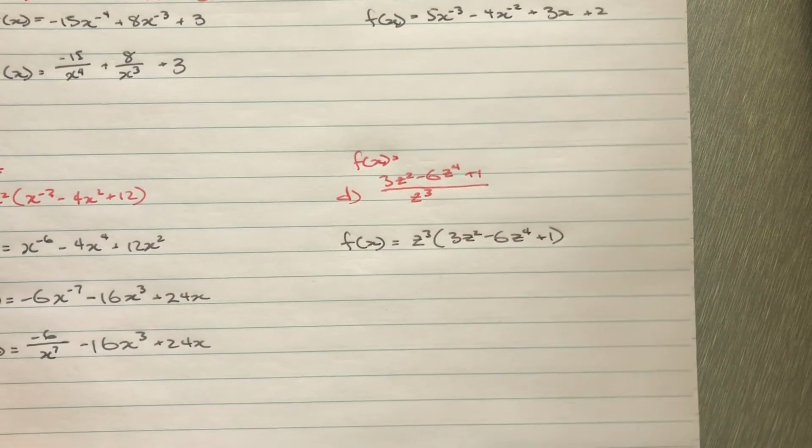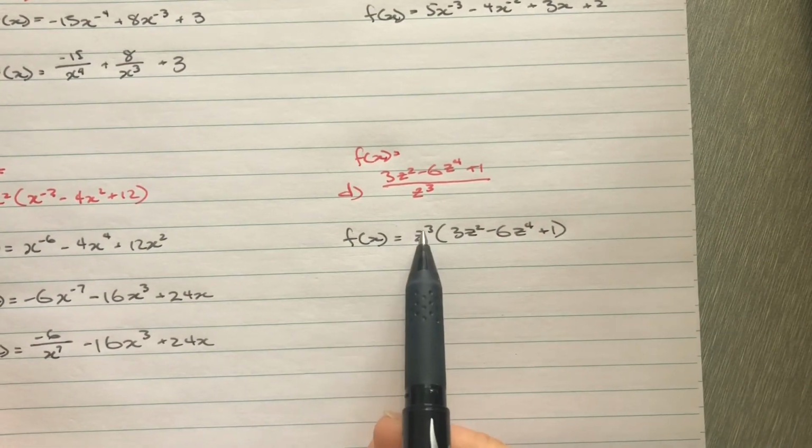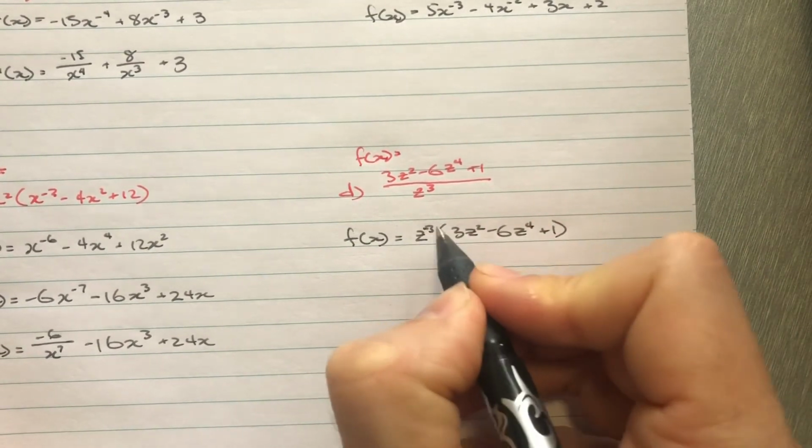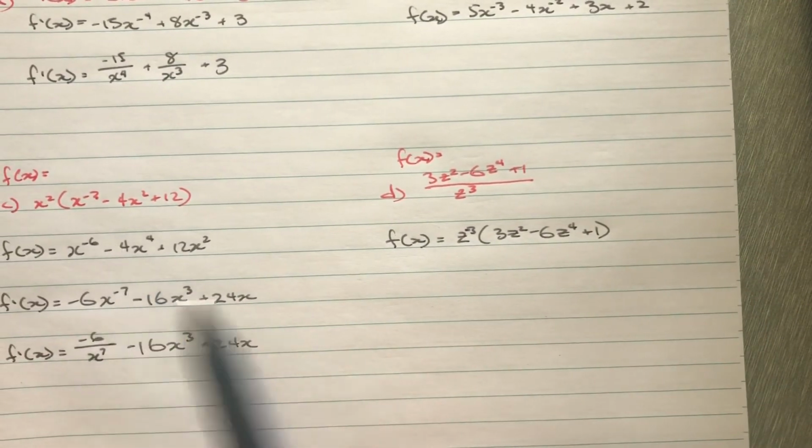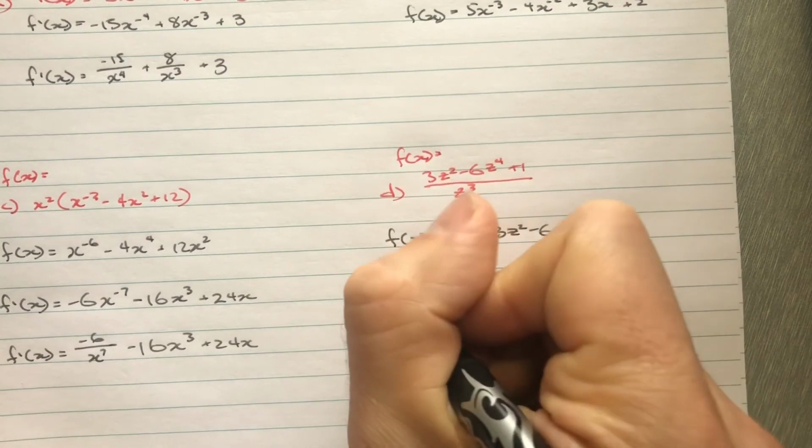Okay, so I'll move that up to the top, except I need to make that negative. So z to the power of negative 3. And now I'm expanding out, the same as I did over here.